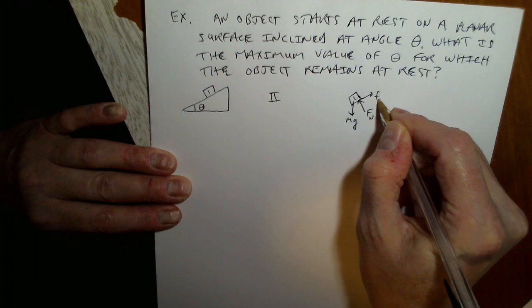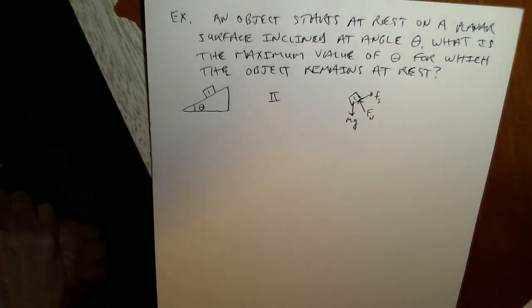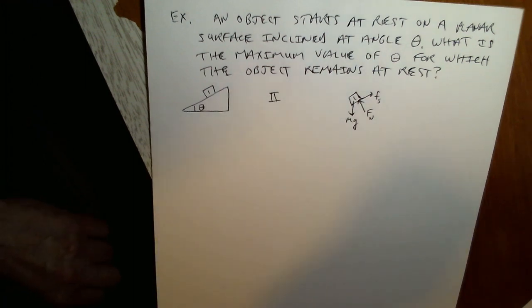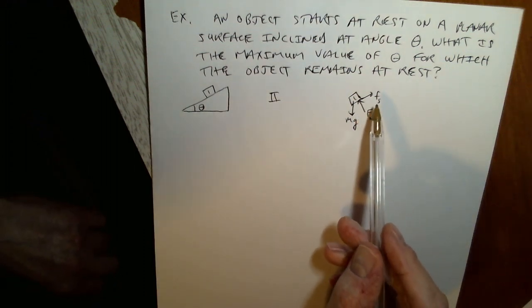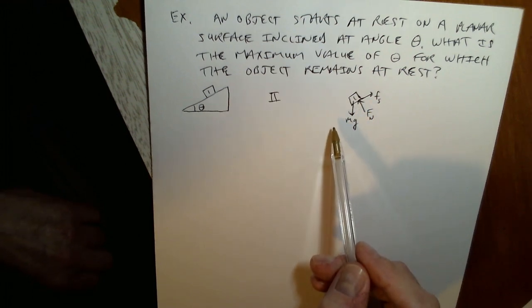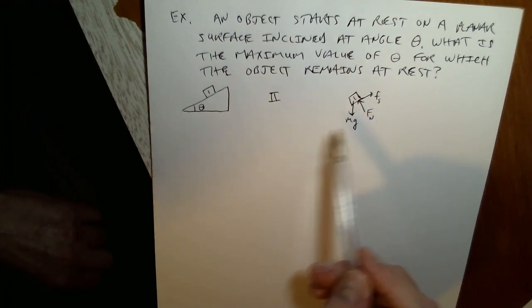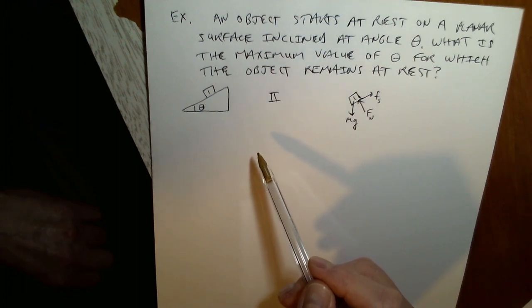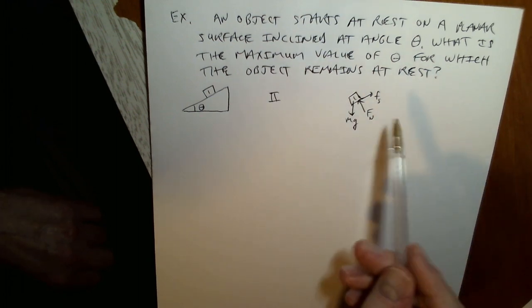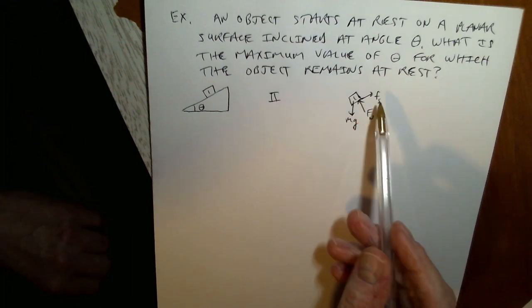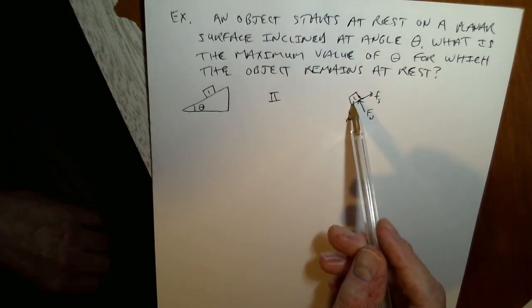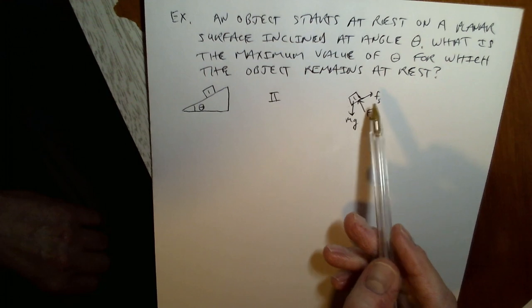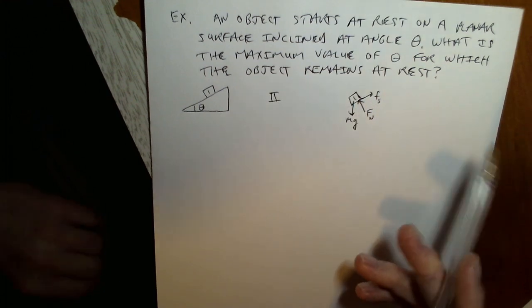And it's going to be static friction because the thing is going to remain at rest, because I want to find the maximum value of theta for which it does remain at rest. Remember that the static friction opposes the sum of other forces parallel to the surface in order to keep the object at rest. So because the component of the weight along the surface points down the incline, the static friction points up the incline.